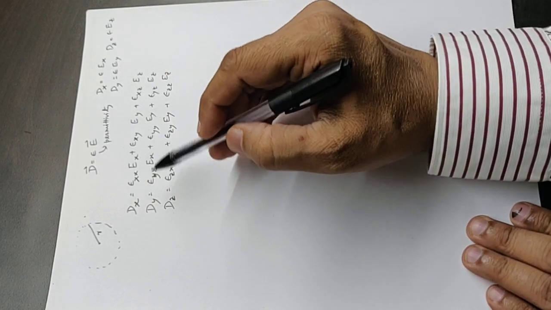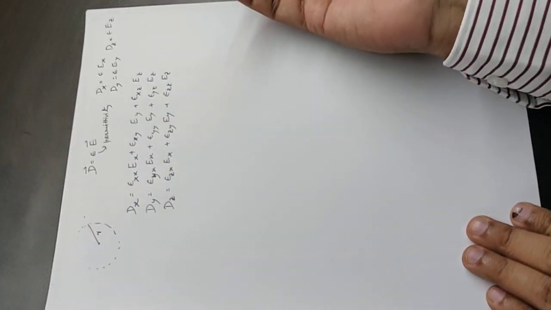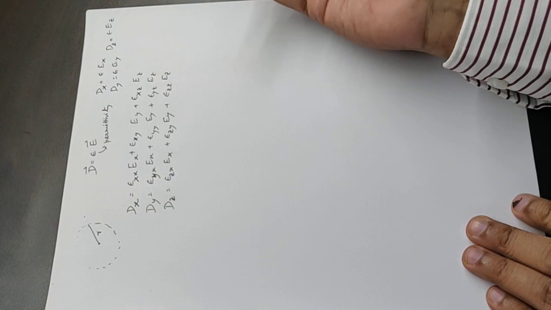Now epsilon is not the same in all directions, so this becomes electrically anisotropic.